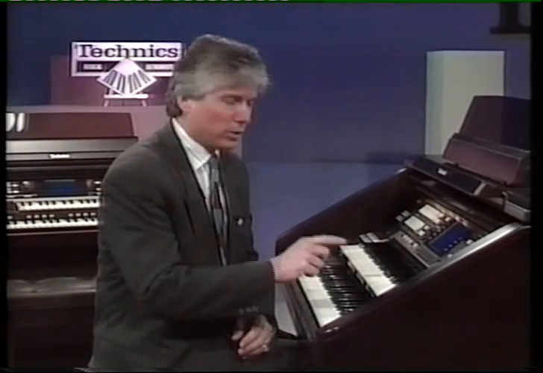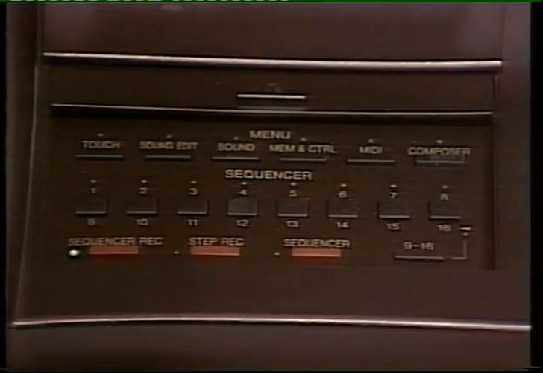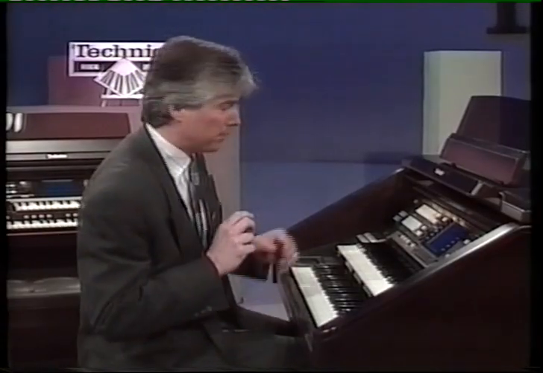On the upper manual, I've got a trumpet sound, and I want to record that trumpet sound. All I have to do is push the button that says Sequencer Record, Track 1. And we'll record the upper manual as well as the rhythm section. So here's our trumpet.